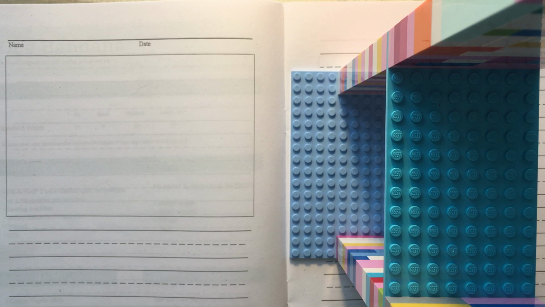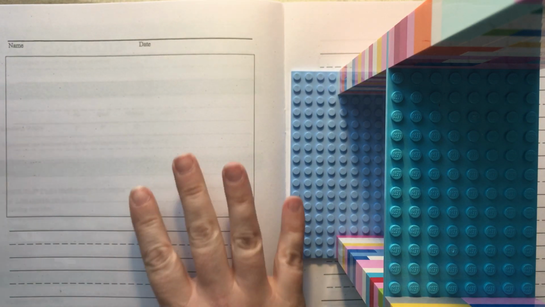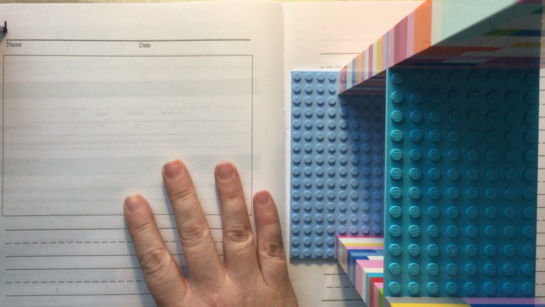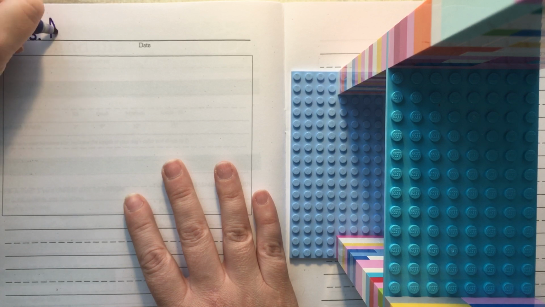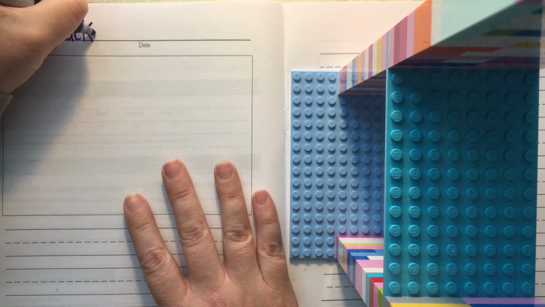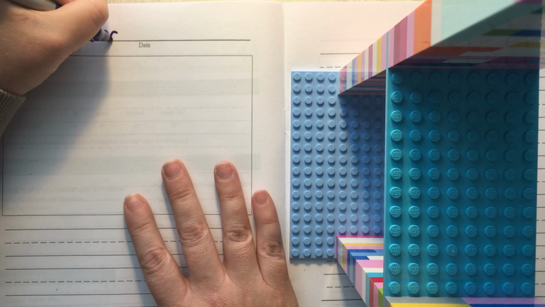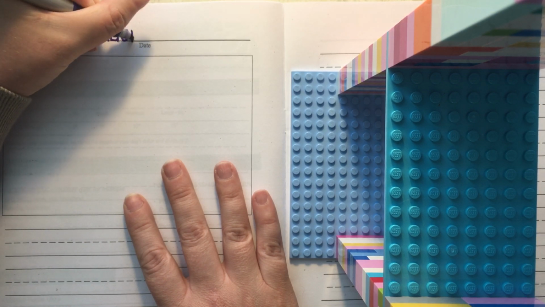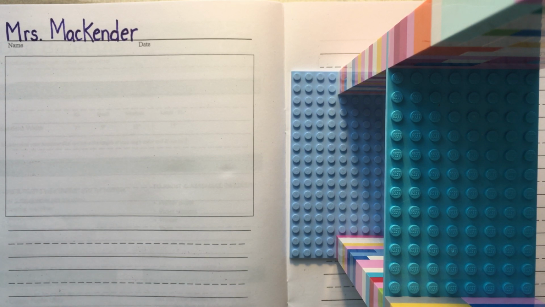All right, here we go. What is the first thing we put at the top? We've done this every time. You're going to write your name. I'm going to write my name, so go ahead and you put your name at the top. Remember, one capital and the rest lowercase. Mrs. There's my name. Now, if you need to pause it to finish your name, you go ahead and do that.